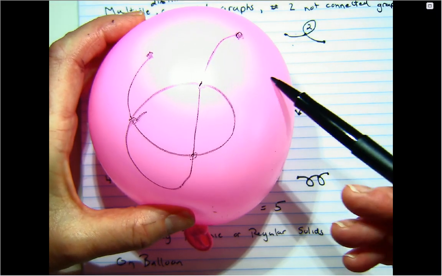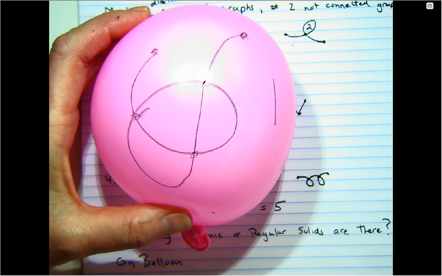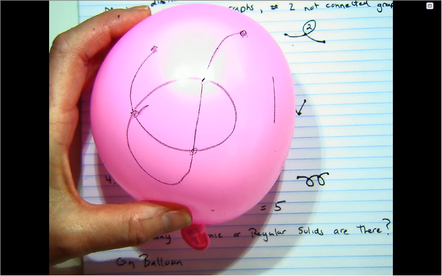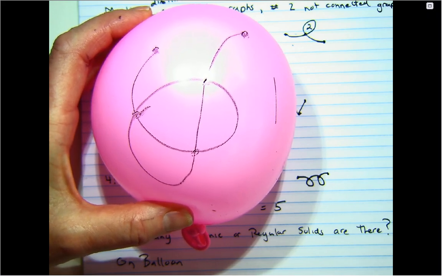I still have one outside face. It's just that that outside face wraps all the way around and makes a sphere, almost a sphere. And then I have 2, 3, 4 faces. On this one I have 1, 2, 3, 4, 5 vertices. And 1, 2, 3, 4, 5, 6, 7 edges.